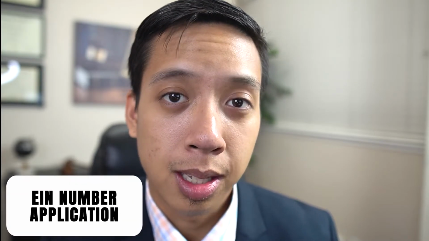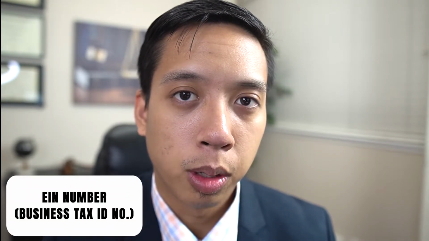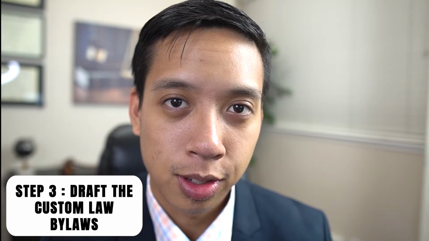And so with that side note out of the way, let's talk about the second step, which is the EIN number application. The EIN is a business tax ID number that's required to open a business bank account. You will be able to obtain and apply for the EIN number by reaching out to the IRS. Once you obtain the EIN number, the third step will then be to draft the custom law bylaws.